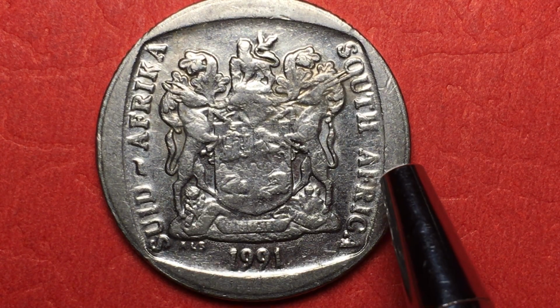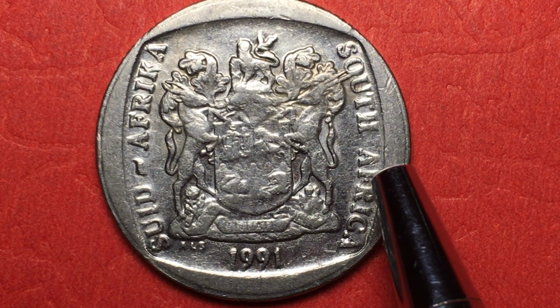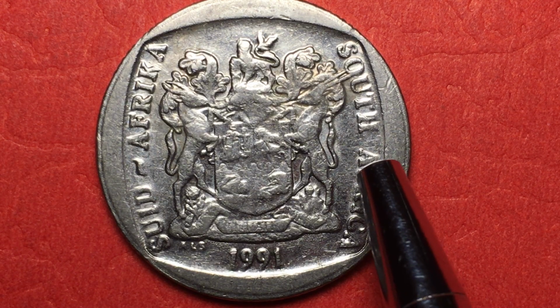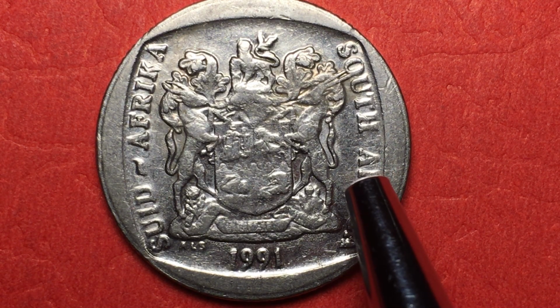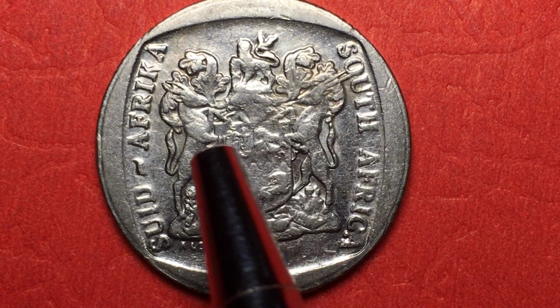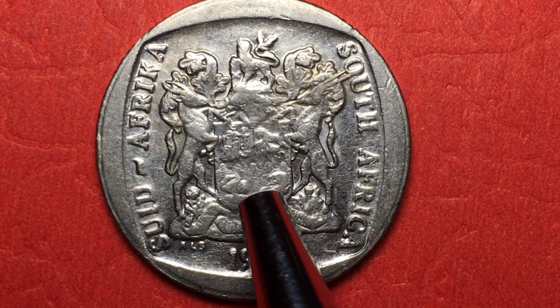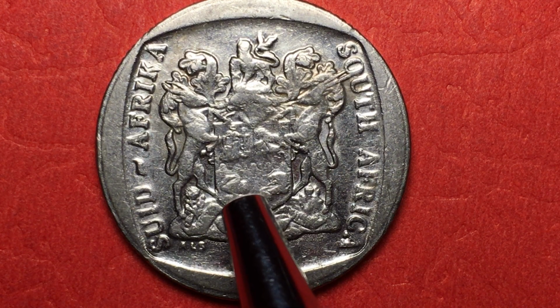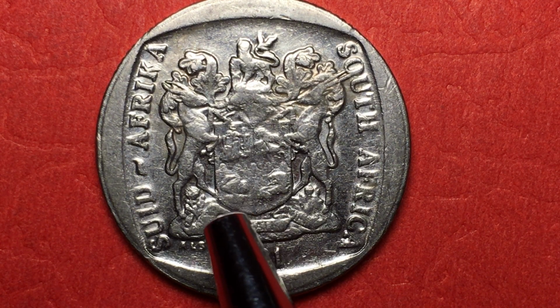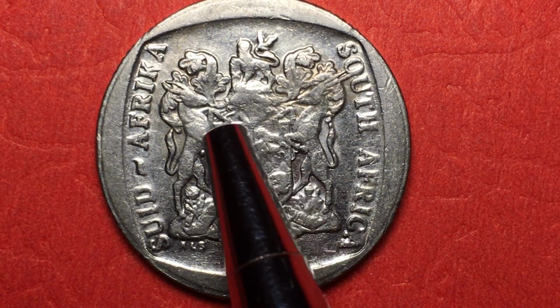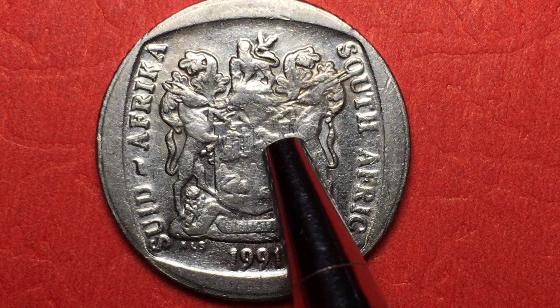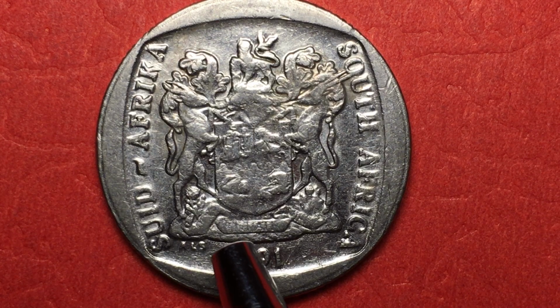And on this side over here, we see there is a gemsbok. So two South African animals, one on each side of the shield. The shield is cut into 4 different pieces, and they represent the 4 provinces of South Africa.